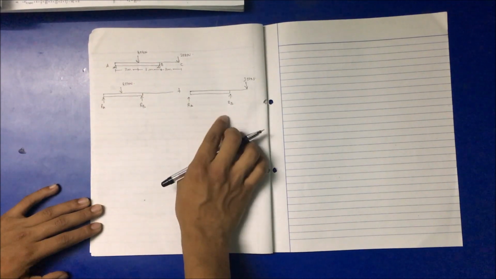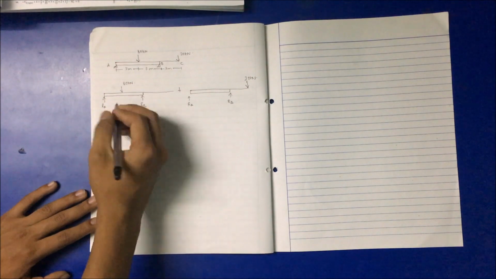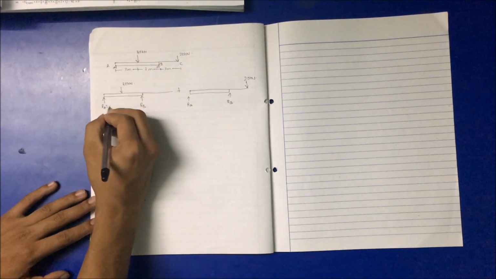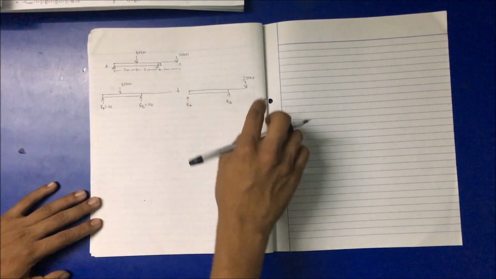So this is the given loading condition, and we can determine the reaction. This is a simply supported beam, and this loading is done at the mid span, so it will be 40 kilonewton. This will be 40 kilonewton, but in this case a little bit different.